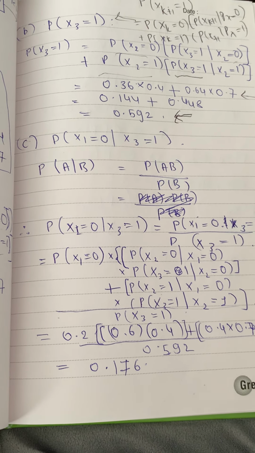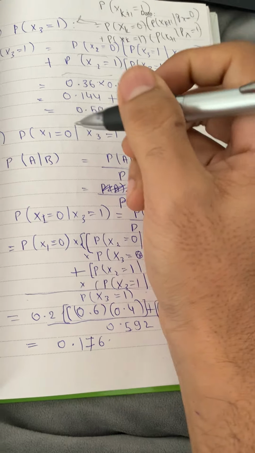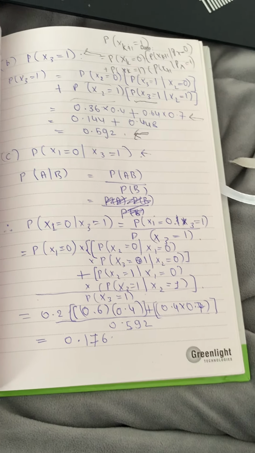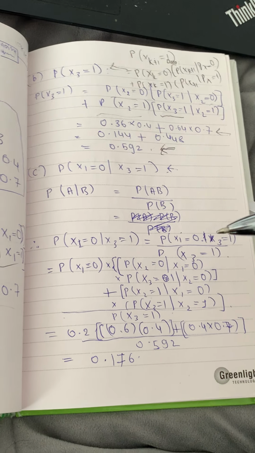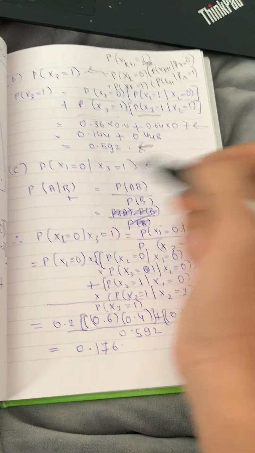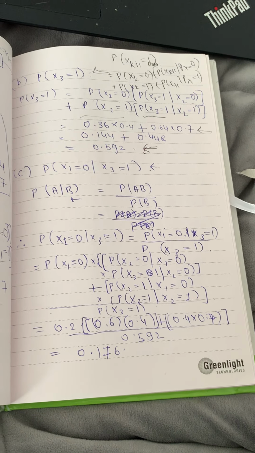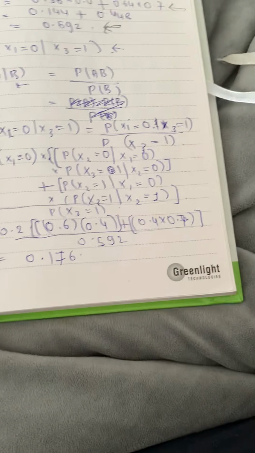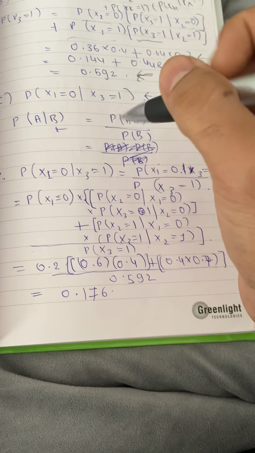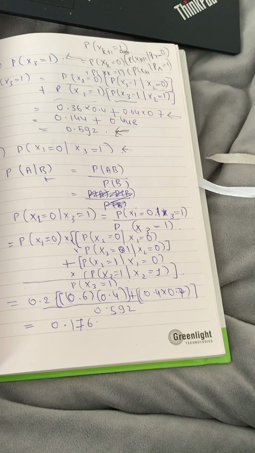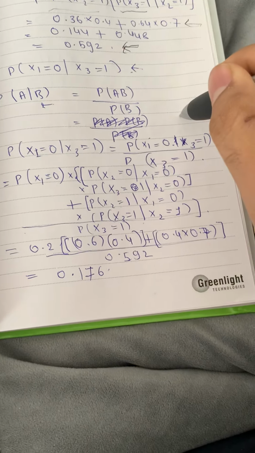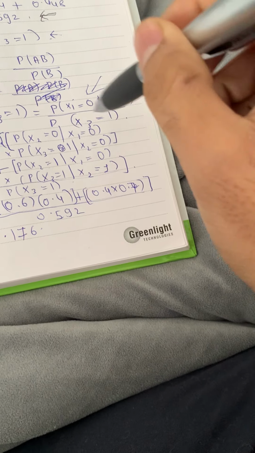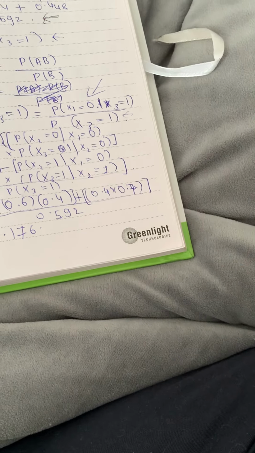Now we're trying to find probability of x1 equal to 0 with respect to x3 equal to 1. For this we use our probability formula. Probability of a with respect to b is given by probability of a and b upon probability of b. So probability of x1 equal to 0 with respect to x3 equal to 1 is given by probability of x1 equal to 0 and x3 equal to 1 upon probability of x3 equal to 1. We know the value of the denominator, so we just solve the numerator here.